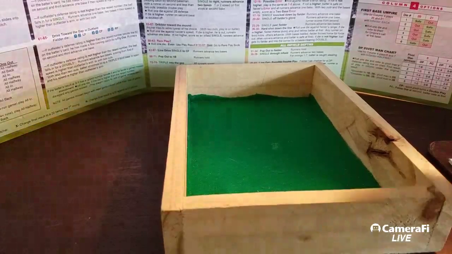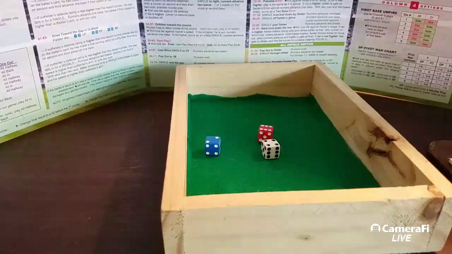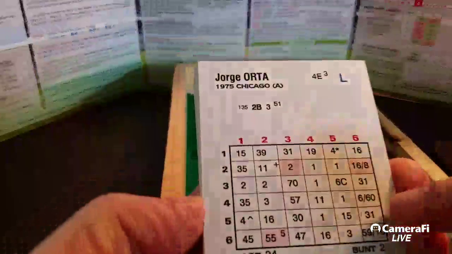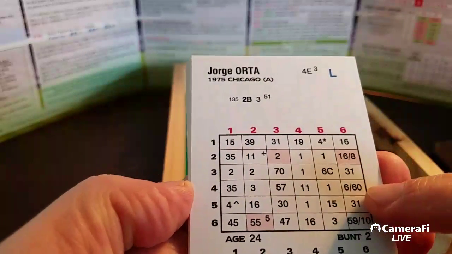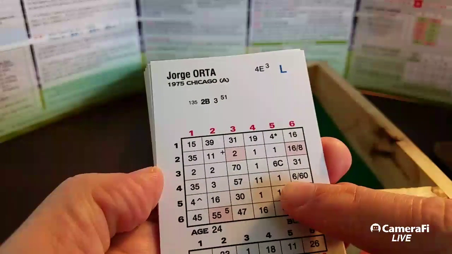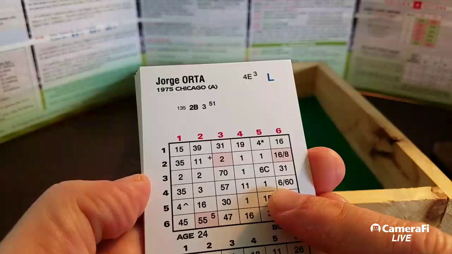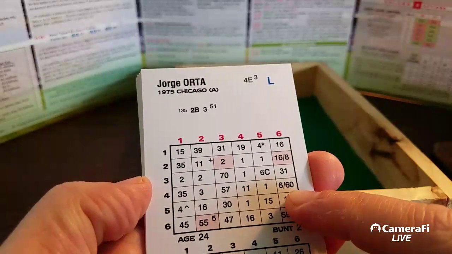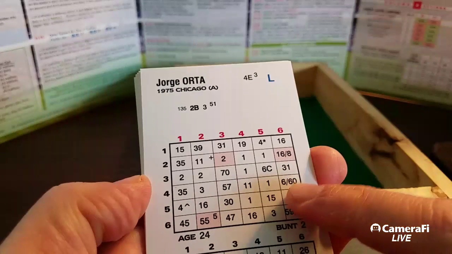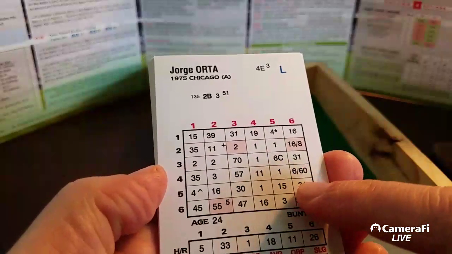1 out, George Orta, the batter. It's a 6-4-2. 6-4 for Orta is a split chance. You see here, Orta, that's another one of the split chances. If he's facing a lefty, he would get a 6. If he's facing a righty, he gets a 60. A 6 is almost a guaranteed hit. So that's where the left-right can come in this game.